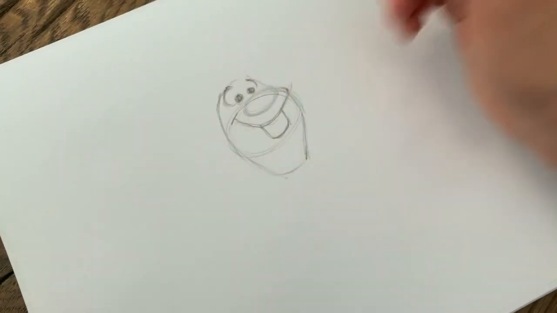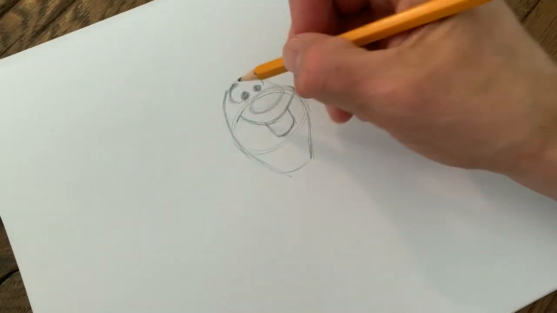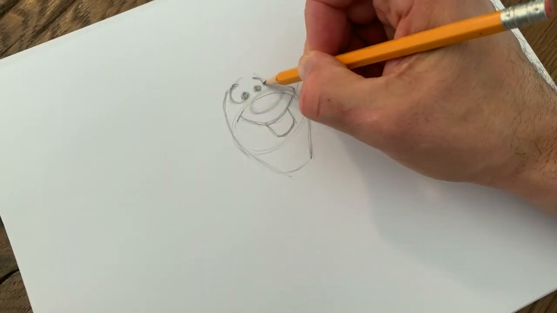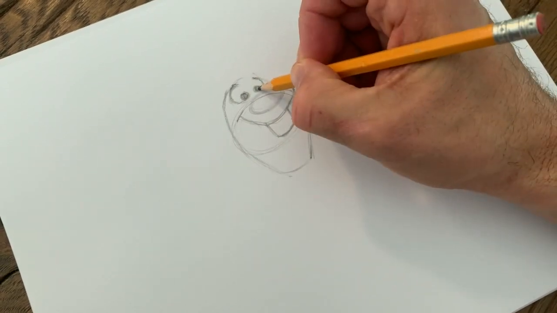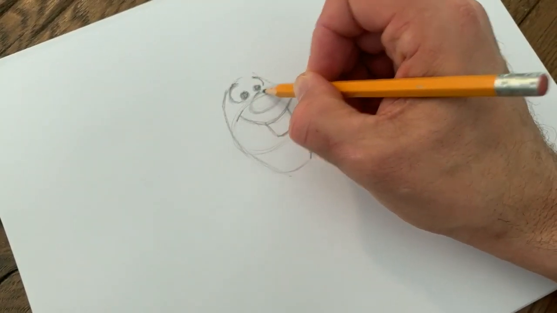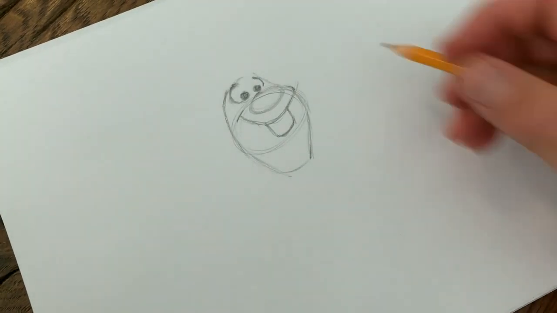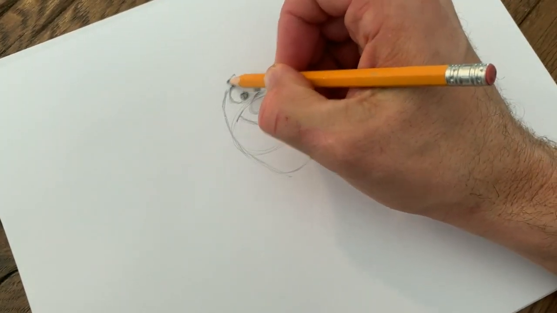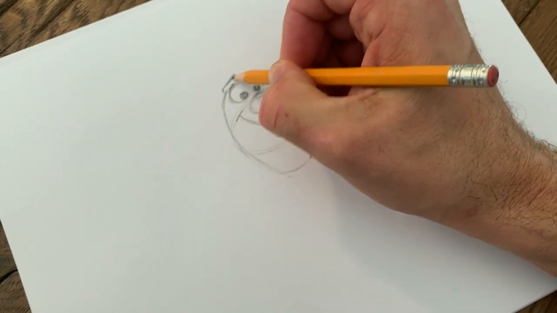Okay, so we've got the beginnings of Olaf's eyes right there, okay? Again, we start seeing Olaf appear here. Still got a lot more to do, but now we've got his eyes close to where we want them. And then from there, we're going to stick those cute little brows of his right above those eyes.